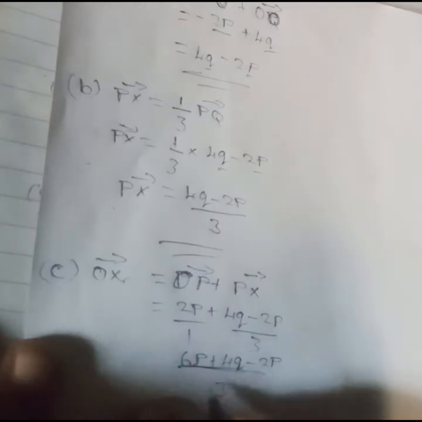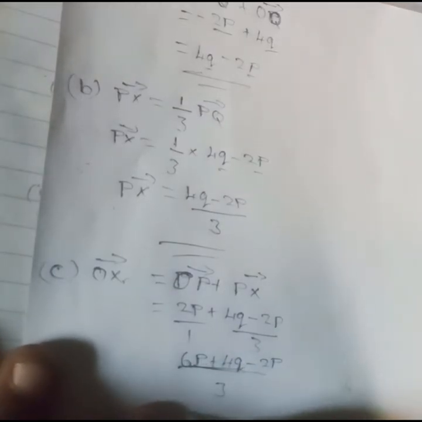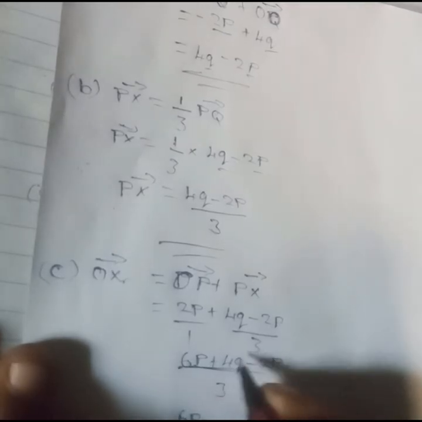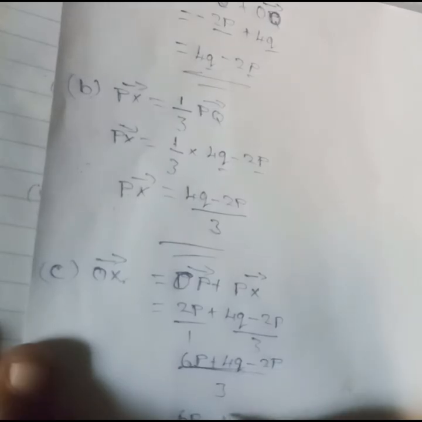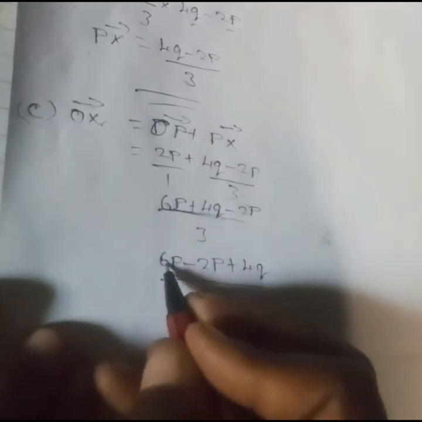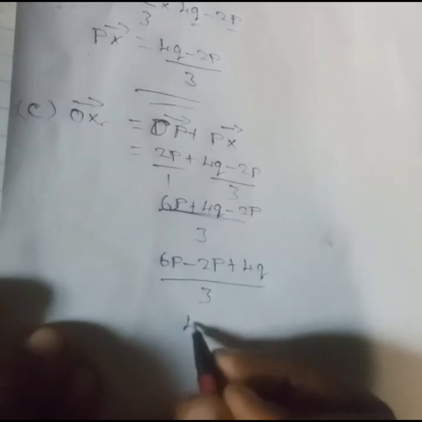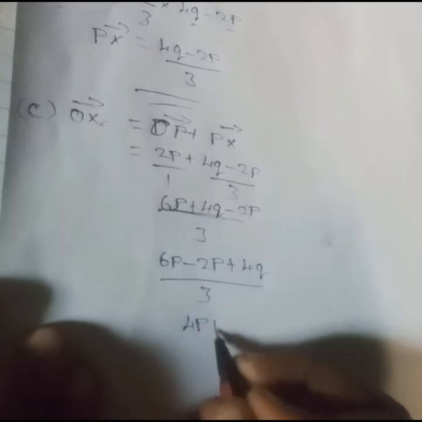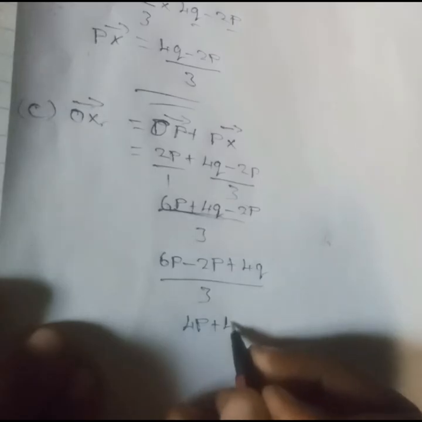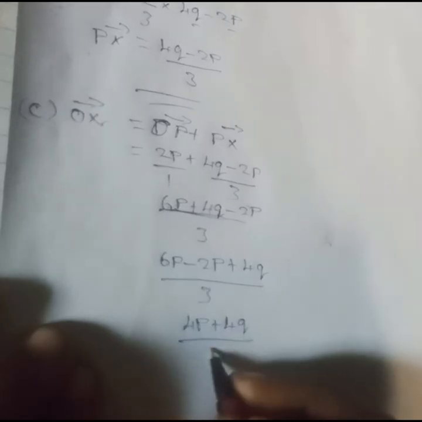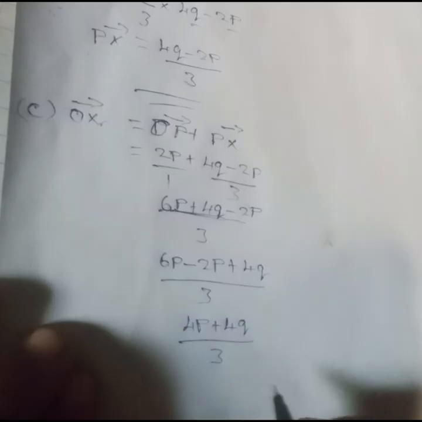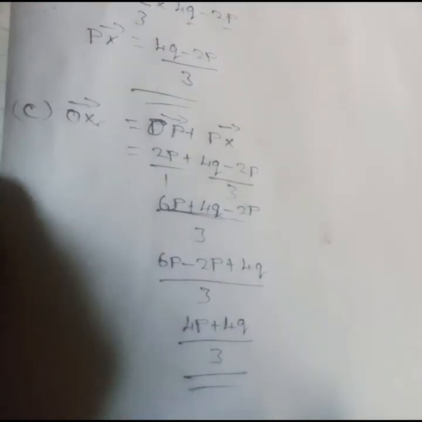Then we collect the like terms on top: 6p minus 2p is 4p, plus 4q, over 3. So we have found OX. This is the answer for vector OX.